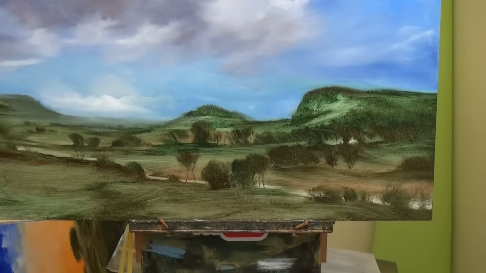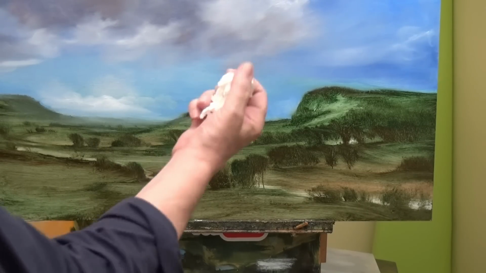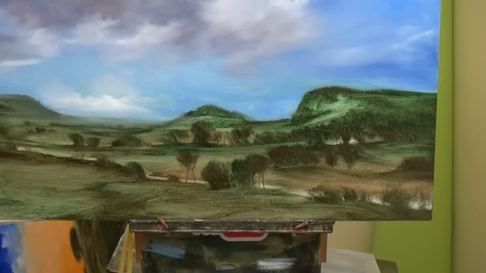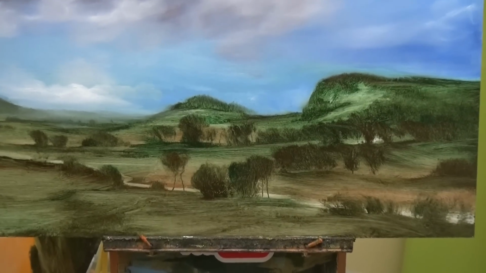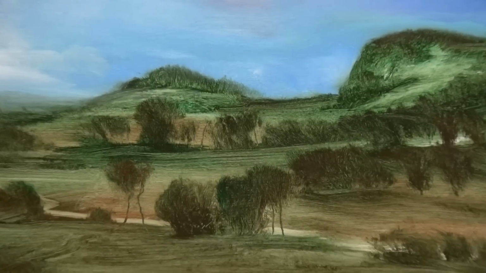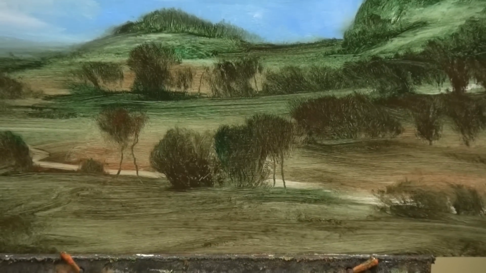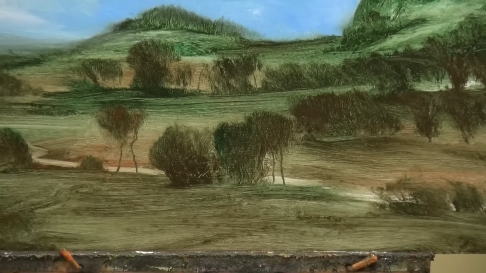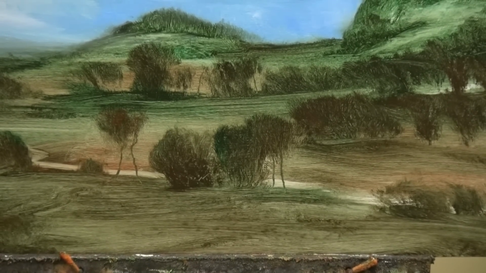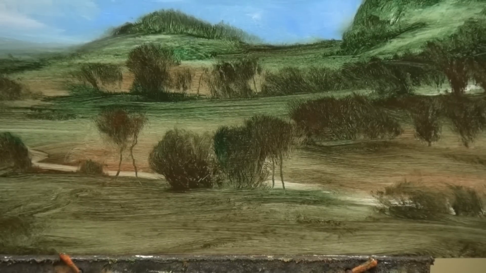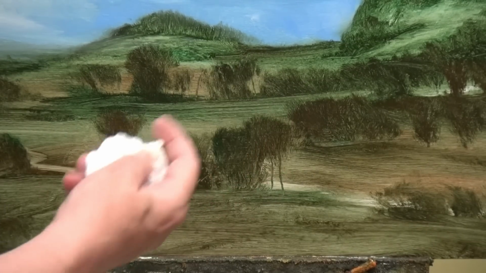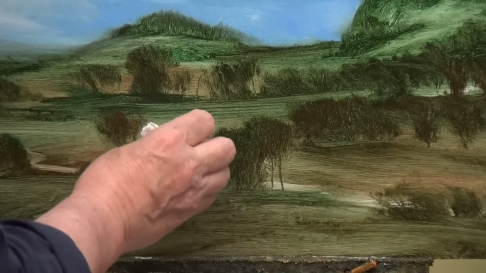The only thing I'm going to do now before it dries too much, because I want it to dry a little bit before I fiddle with it, is use a piece of paper just to get some texture on the trees. So that means I've got to zoom in even more, just so you can see how easy this bit is. It's literally just a bit of texture, just dab it a few times.